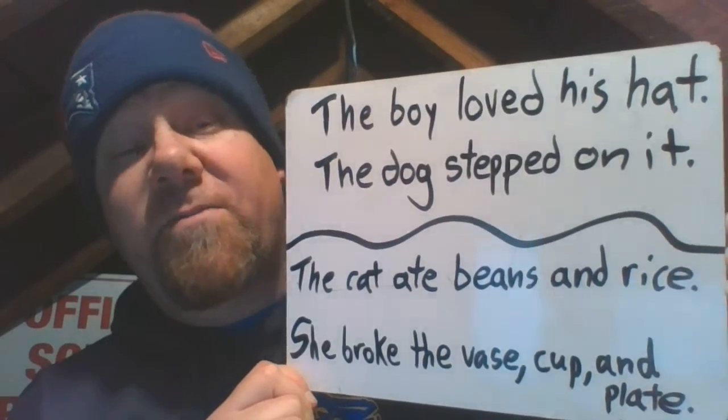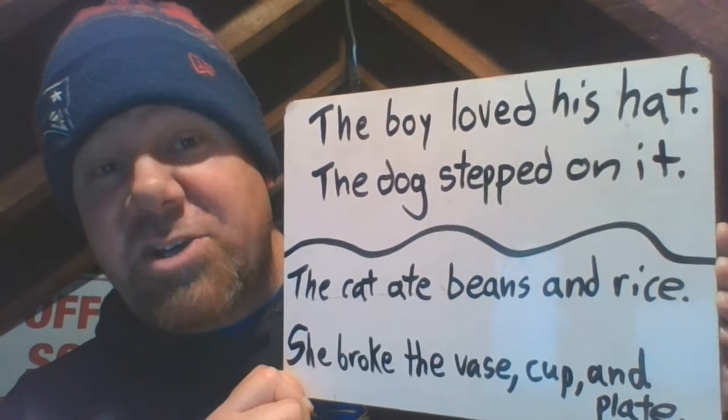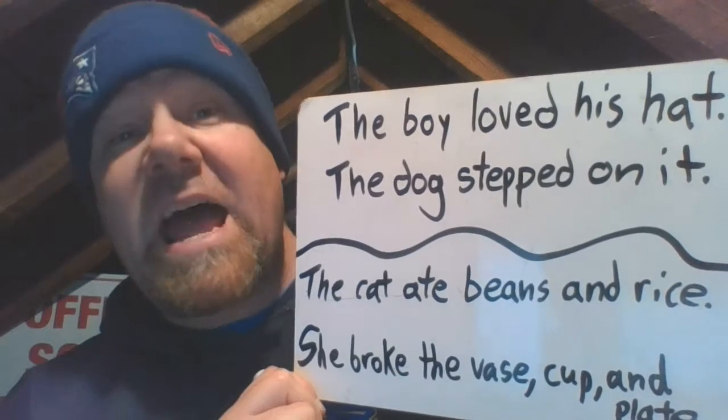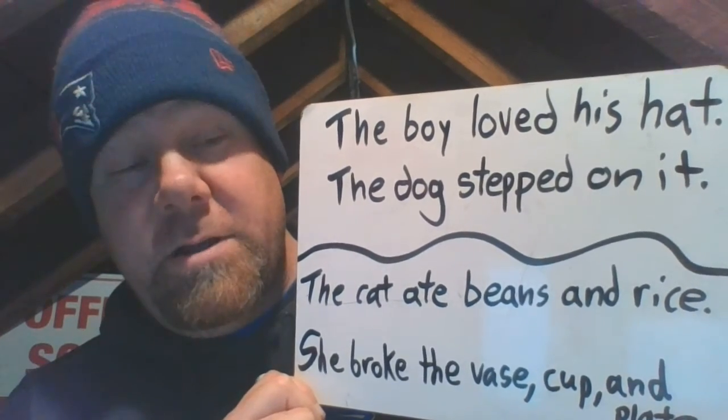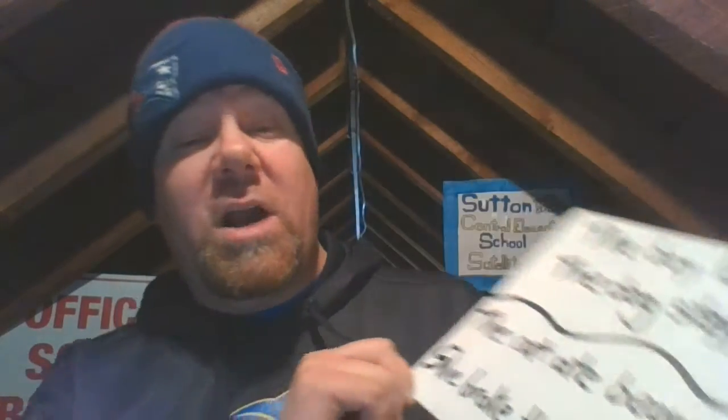Now, what is receiving this action? Is the boy receiving this action? No, the hat is receiving this action. So the hat is the direct object in this sentence. So I'm going to underline that for us now.